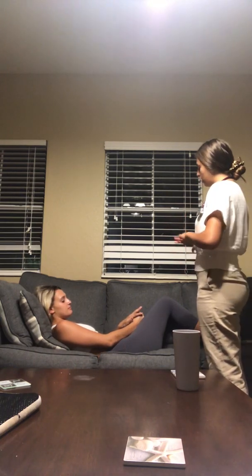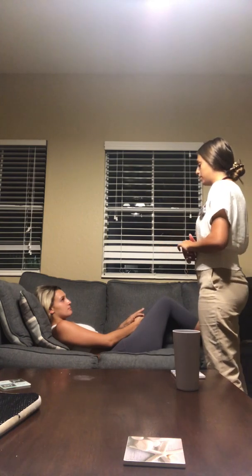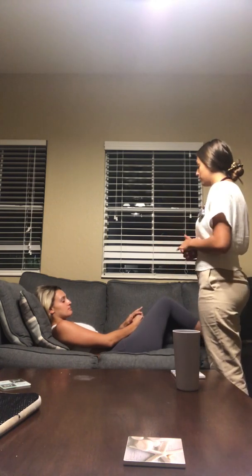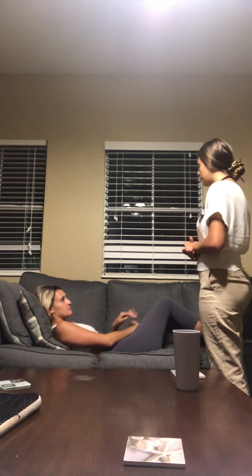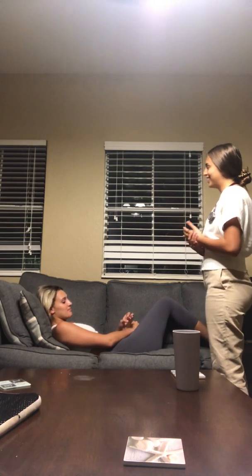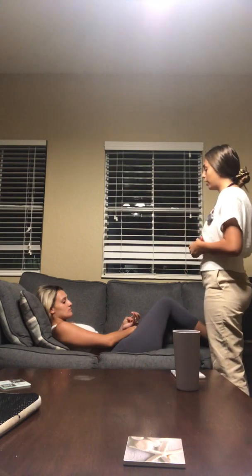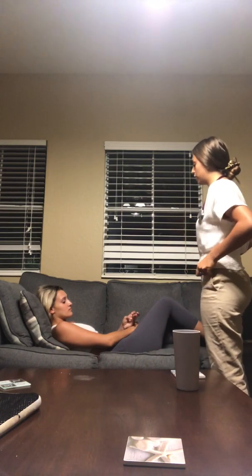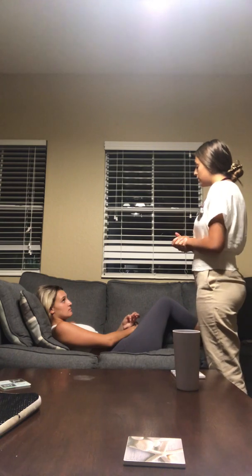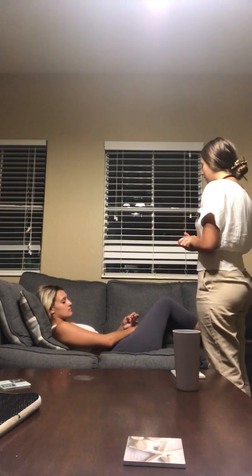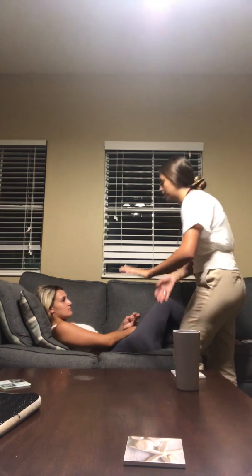I'm looking at her overall appearance. She seems to be in good hygiene. She seems to be well groomed and dressed appropriately. She also seems to be at a good weight for her height and age range, so she seems to have good nutritional status. After this, I'm just going to begin to palpate her skin.